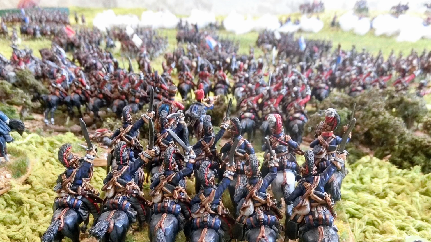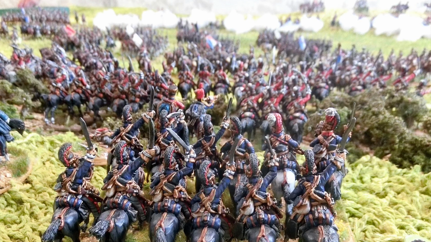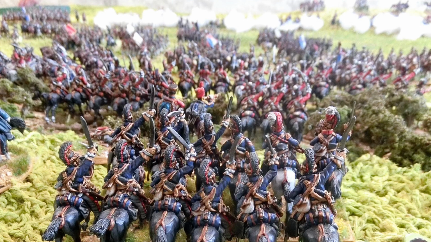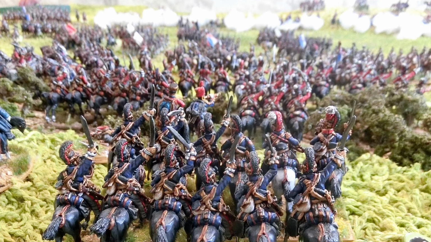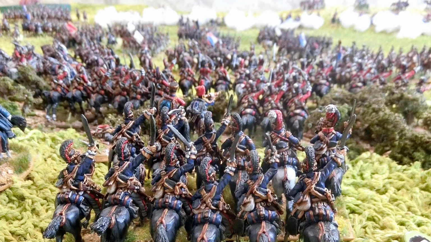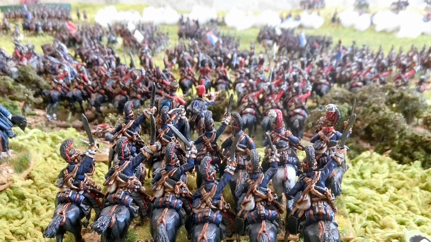So that gives us the basic movement factors. We've got movement rates, we've converted to the map scale, we've adjusted the timing scale by about a factor of 5, and we've got a framework for what happens after combat.